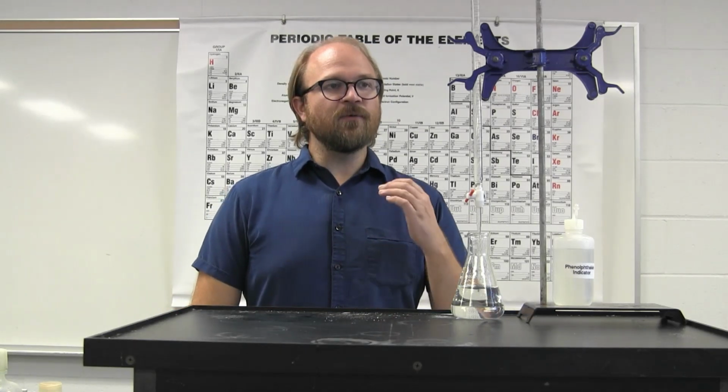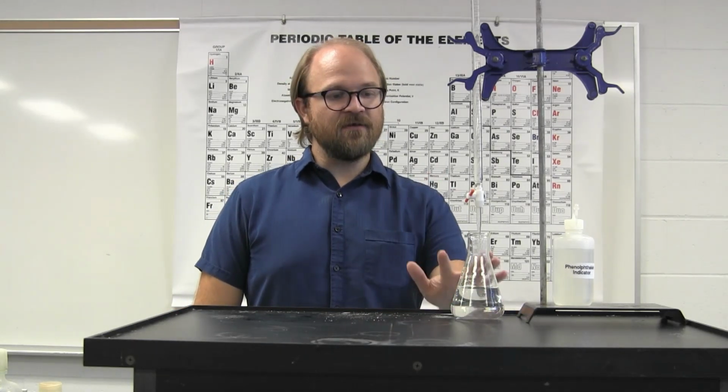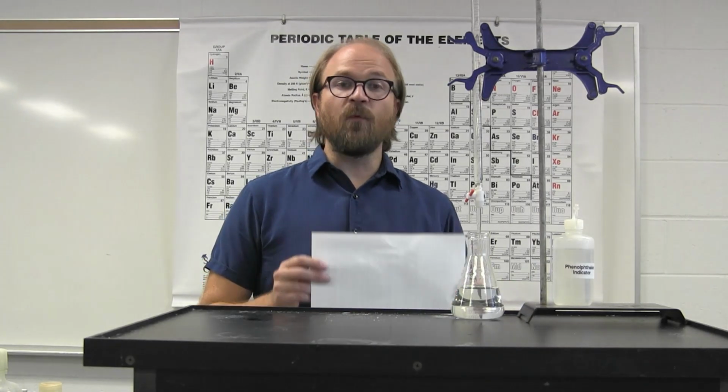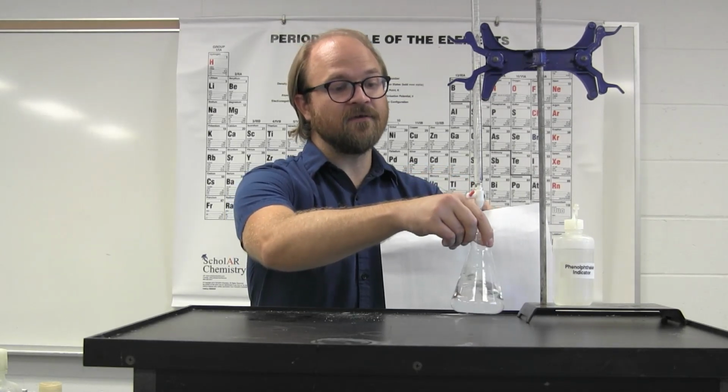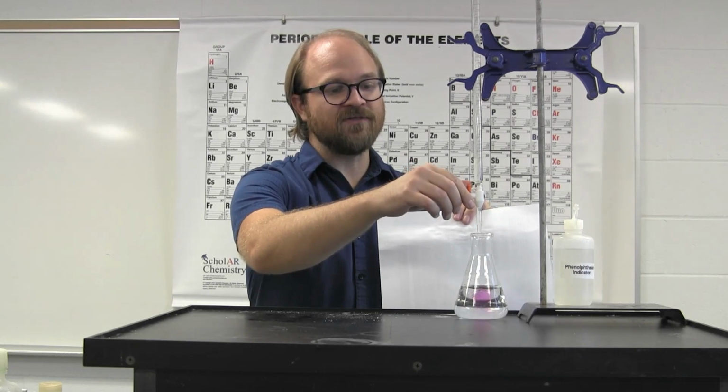When performing titrations, you need to make sure that you're recording the total volume that is added to the flask. So you need to make sure to record the initial volume reading of the burette and the final volume reading of the burette. The difference between those volume readings is the volume that was added to the flask. Many times it may be very helpful to use a white background to look at the slight color changes that are occurring as the titration progresses.